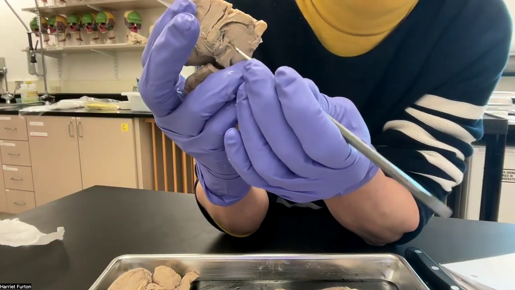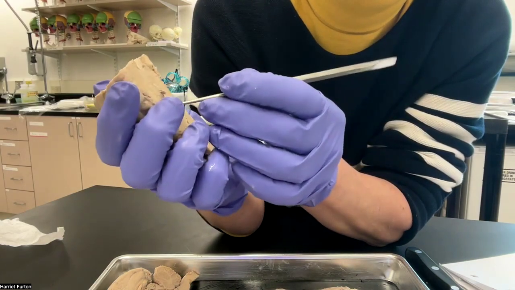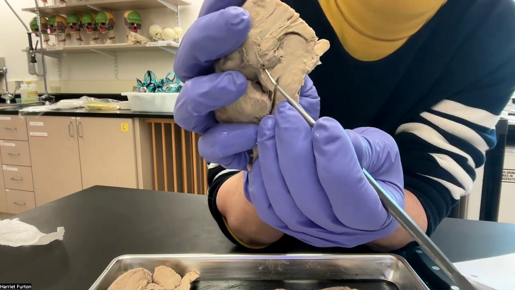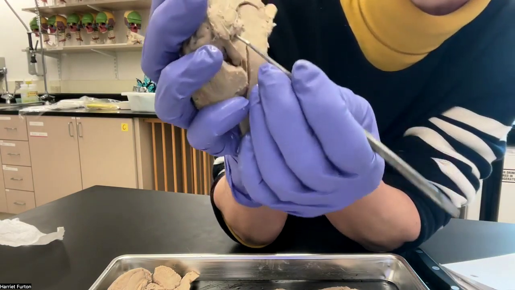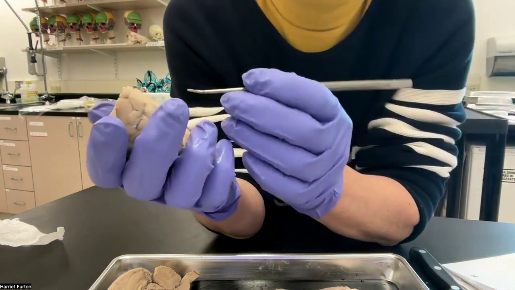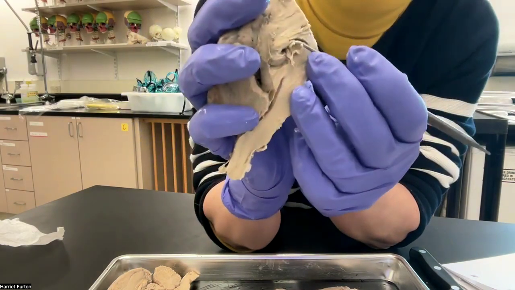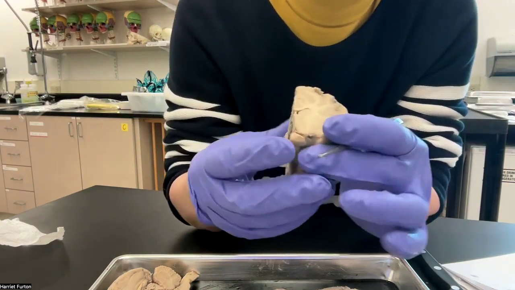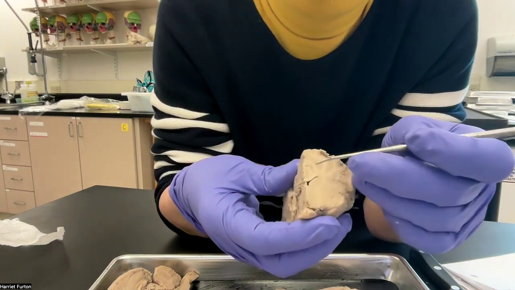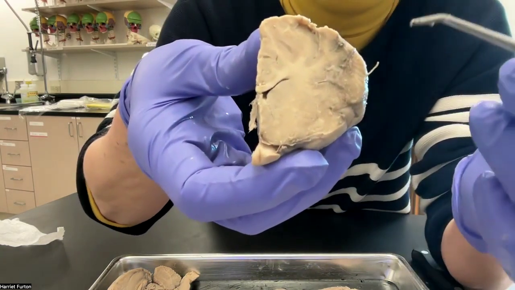This is the thalamus again in here. And this is the pineal body, that part, okay? And the choroid plexus inside is coming out.